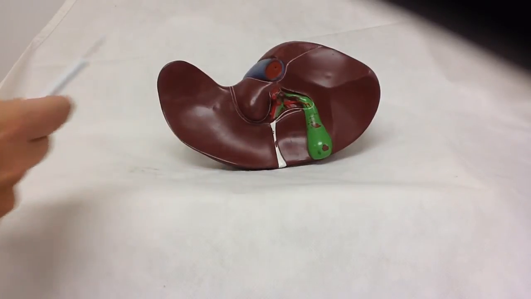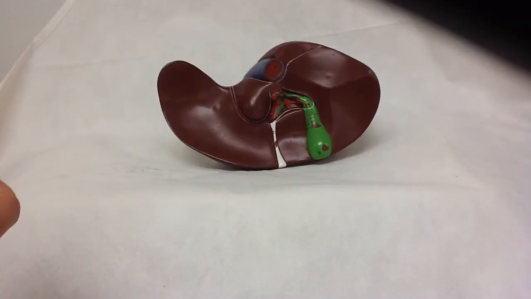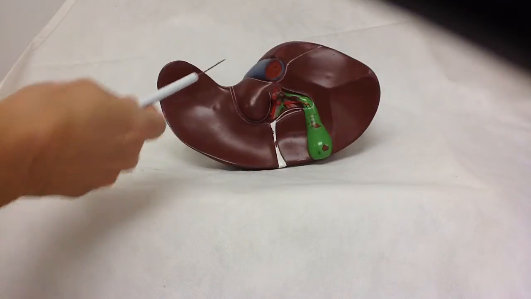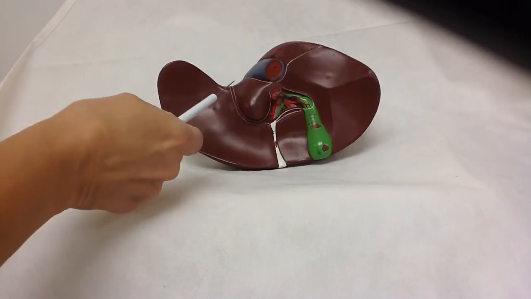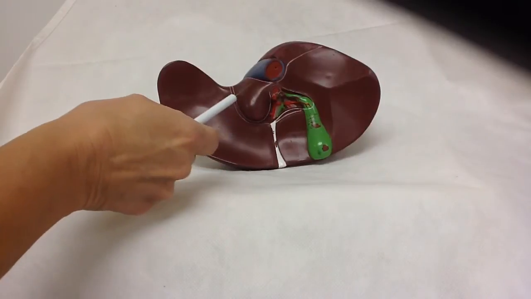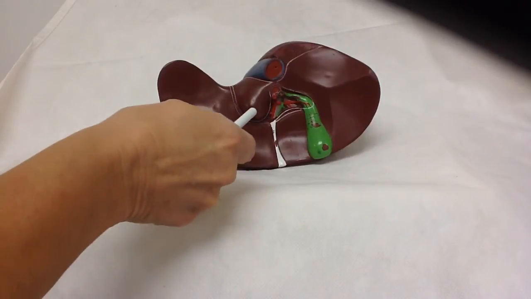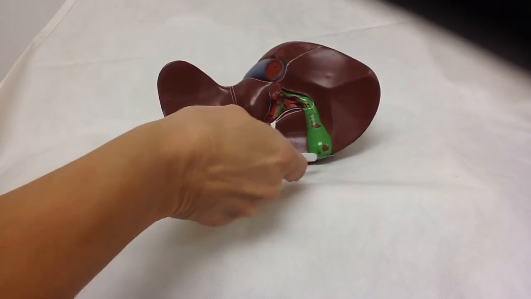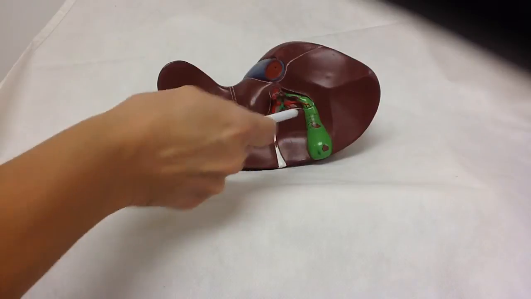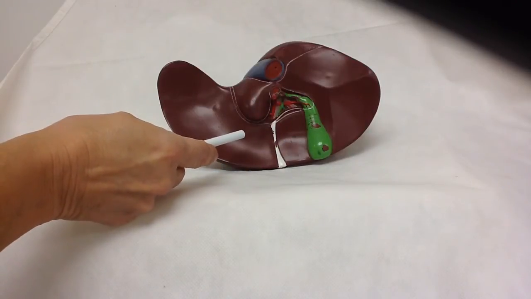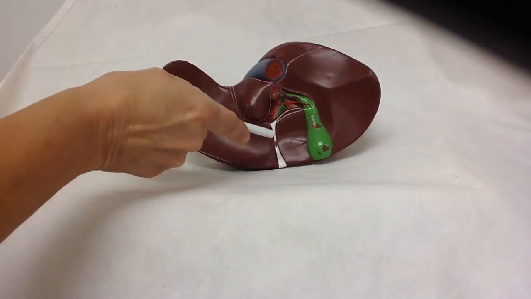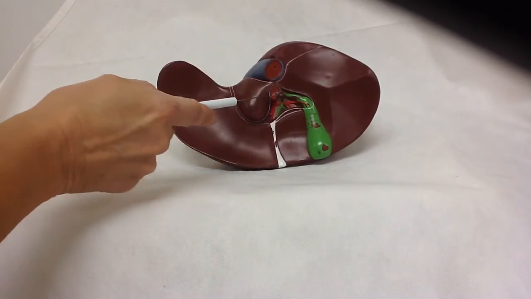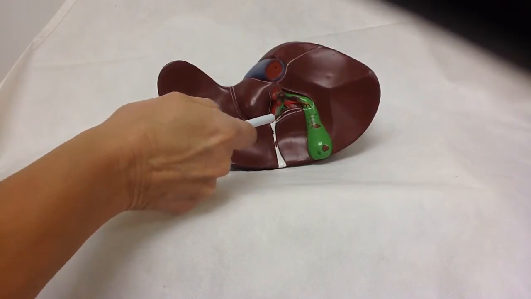venosum, which is derived from the ductus venosum, which we've talked about during the blood vessels, which is part of the fetus's special blood supply. The inferior vena cava and the ligamentum venosum create the so-called caudate lobe here within the right lobe. This portion is all right lobe, and then between the gallbladder and the round ligament we find the quadrate lobe down here. Between the quadrate lobe and the caudate lobe we find the porta hepatis.